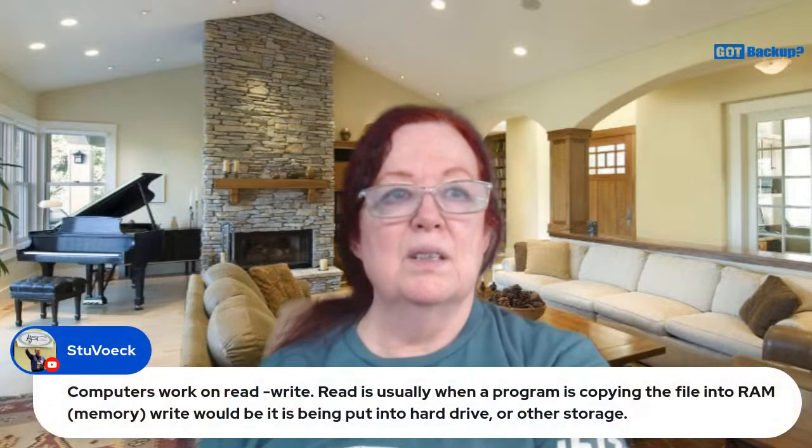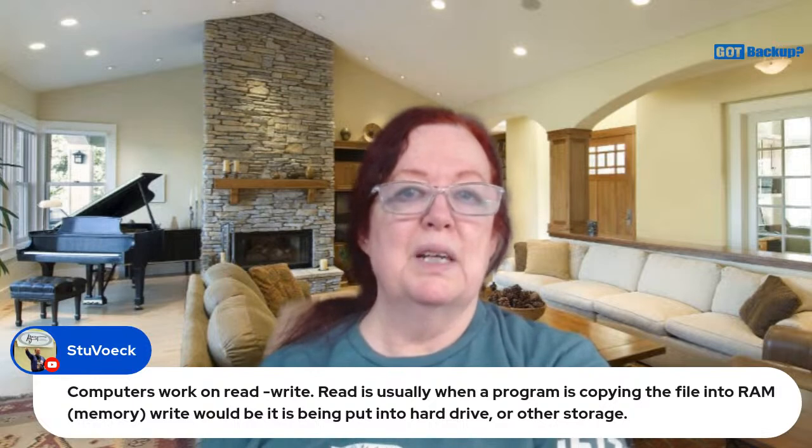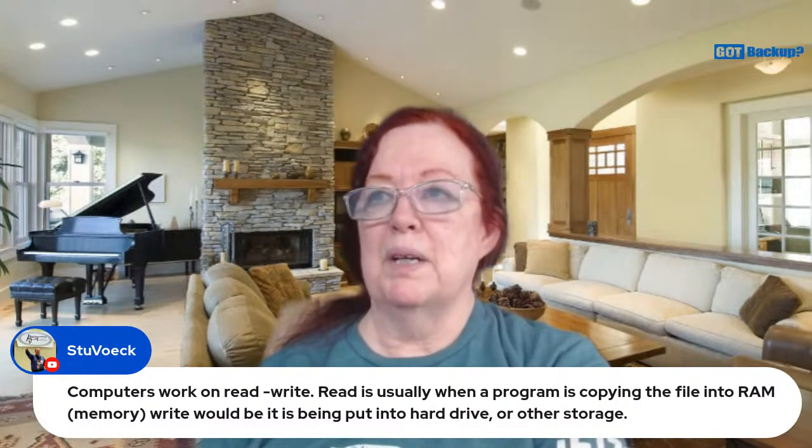Here's the answer. Computers work on read write. Read is usually what a program is doing while it's copying the files. So it's copying your file because you asked it to download or upload. And as far as Chromebook goes, I think it actually works on Android.